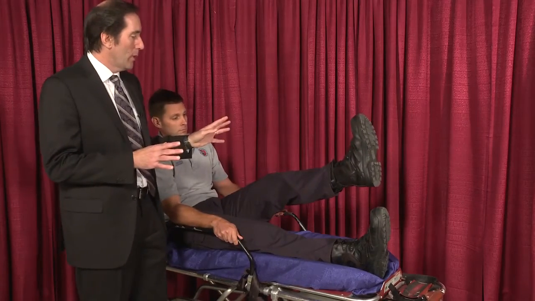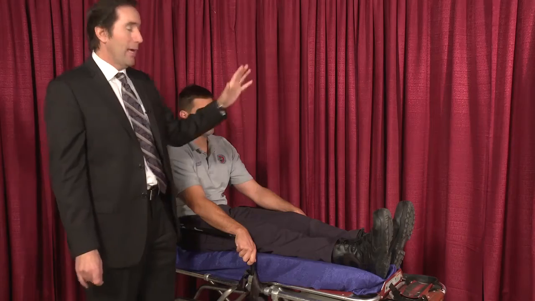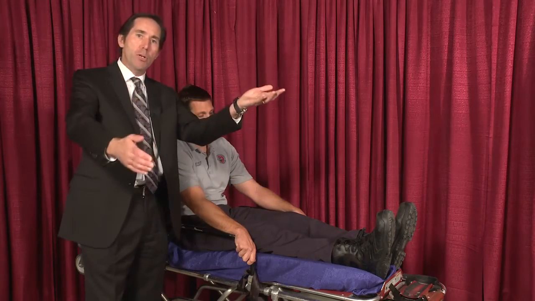And really what you're looking for here is if one side cannot, either they can't raise it at all, or they can't hold it up for the full 5 seconds, it starts to drift back down. Just like you're looking for pronator drift, you're looking for drift of the legs in this as well. So if you have unequal strength in the lower extremities, that's indicative of a stroke.